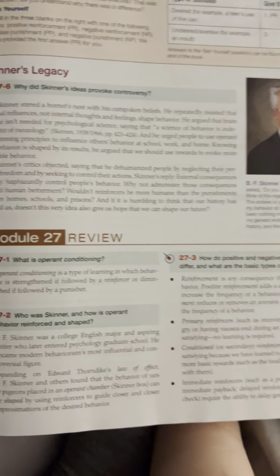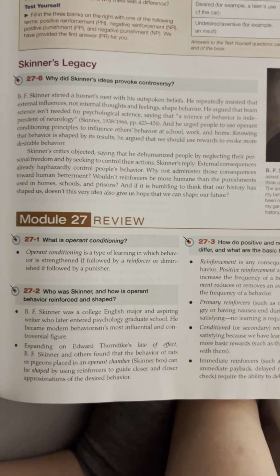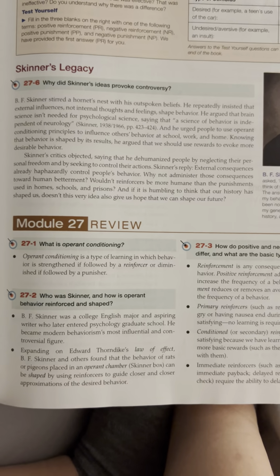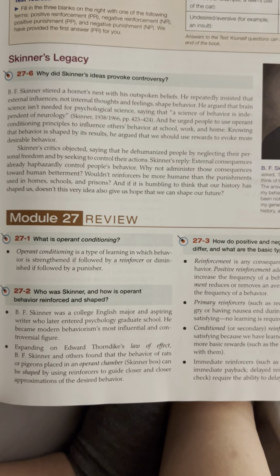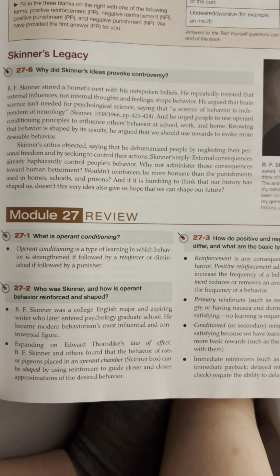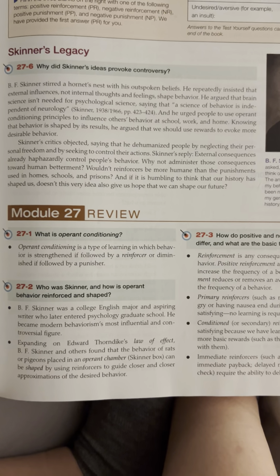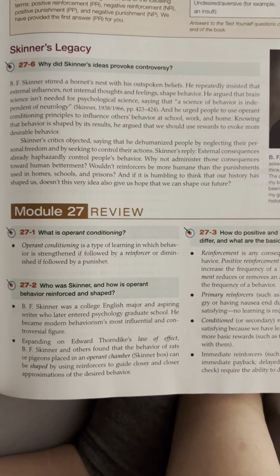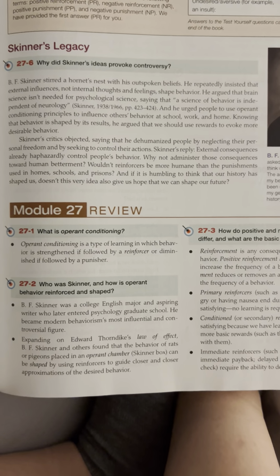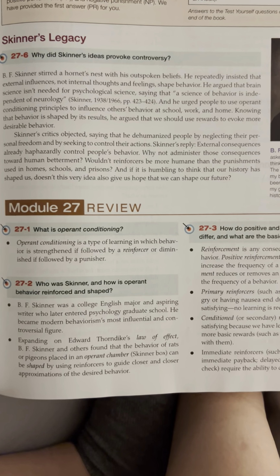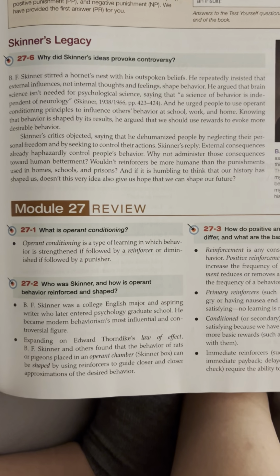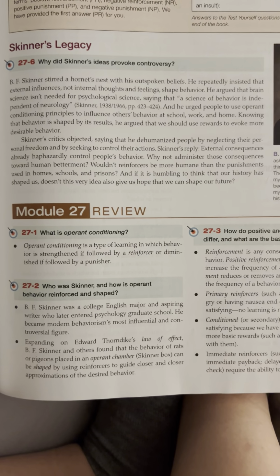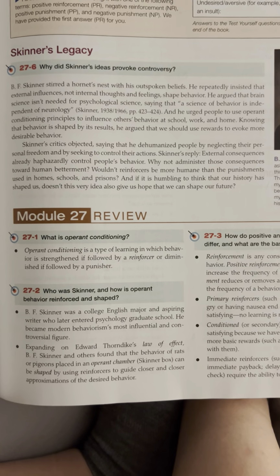It's like 9:48. B.F. Skinner stirred a hornet's nest with his outspoken beliefs. He repeatedly insisted that external influences, not internal thoughts and feelings, shape behavior. He argued that brain science isn't needed for psychological science, saying that a science of behavior is independent of neurology. And he urged people to use operant conditioning principles to influence others' behavior at school, work, and home. Knowing that behavior is shaped by its results, he argued that we should use rewards to evoke more desirable behavior.